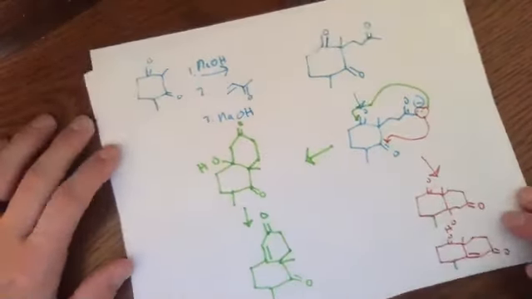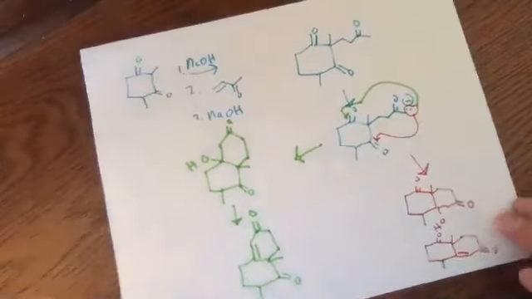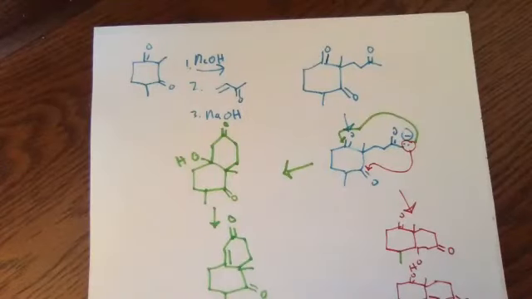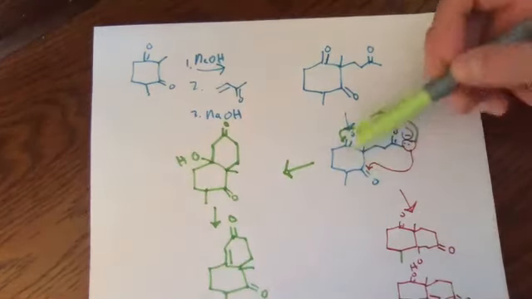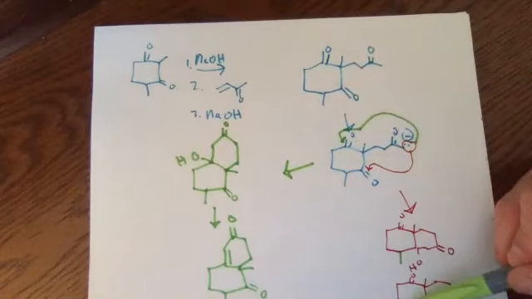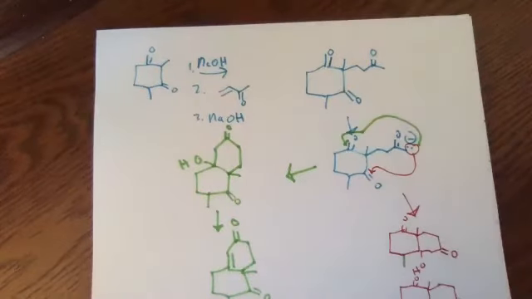Which can then be eliminated to form our Robinson product here. And if it's easier for you to just draw this a little flipped around, you could also just rotate the whole thing, and then this methyl just shifts from here to here for your other product. Yeah, that's easier to think about.